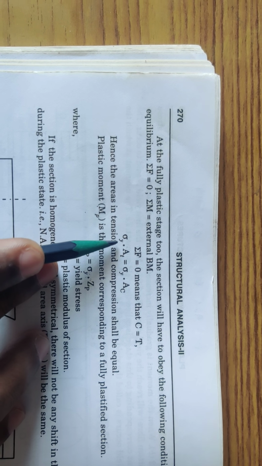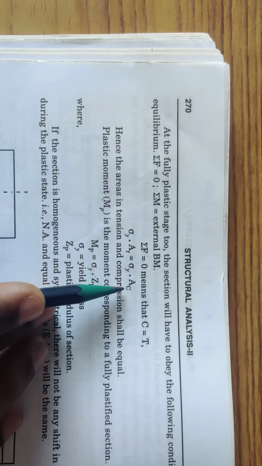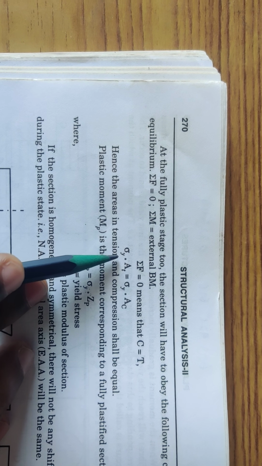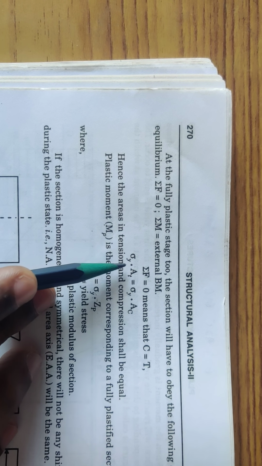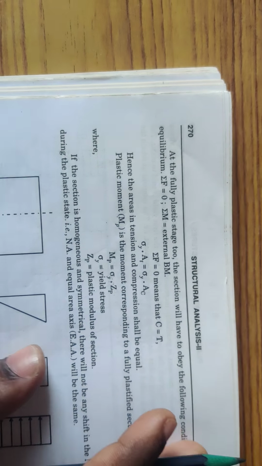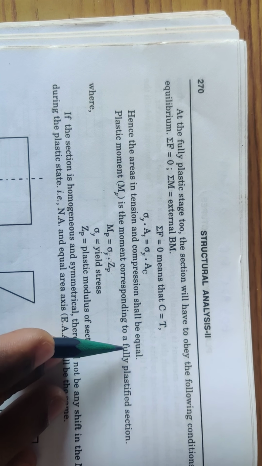Yield stress into area of tension is equal to yield stress into area of compression. Only in plastic analysis do we get yield stress. So the area in tension and the area in compression shall be equal.